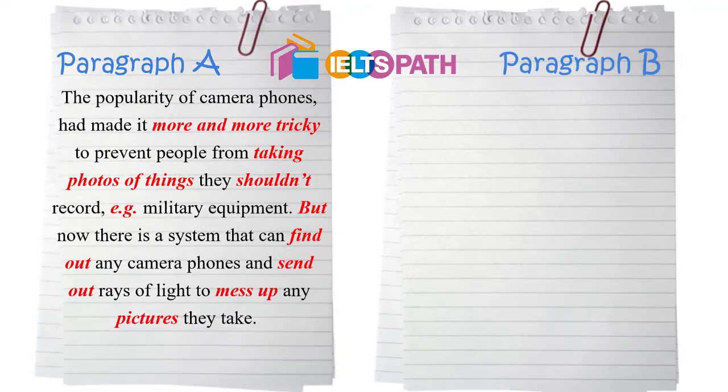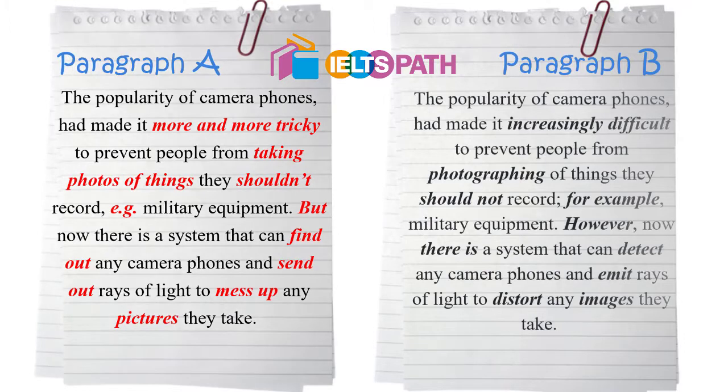Paragraph B. The popularity of camera phones had made it increasingly difficult to prevent people from photographing things they should not record, for example, military equipment. However, now there is a system that can detect any camera phones and emit rays of light to distort any images they take. For sure, paragraph B is more appropriate because of the use of academic vocabulary there.